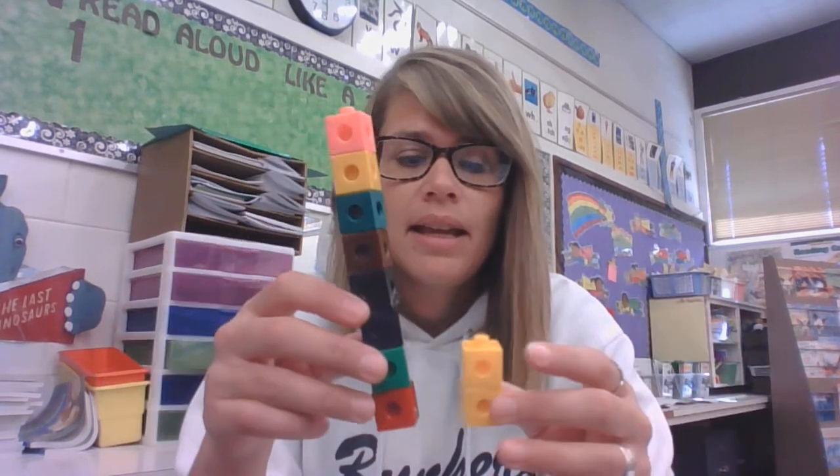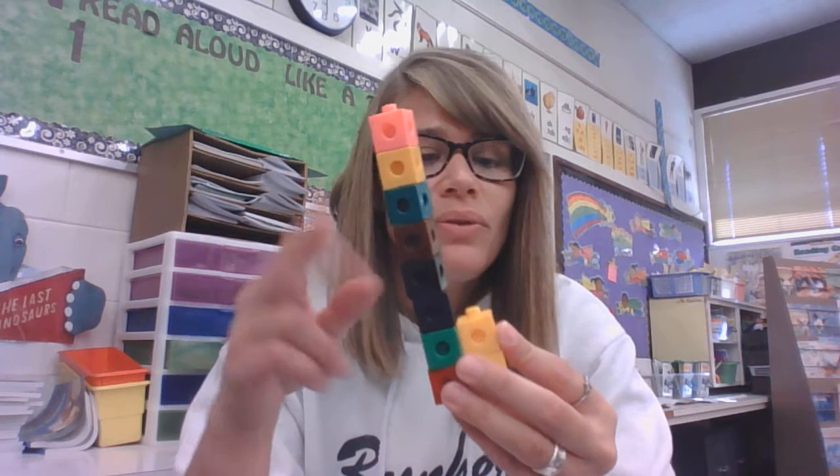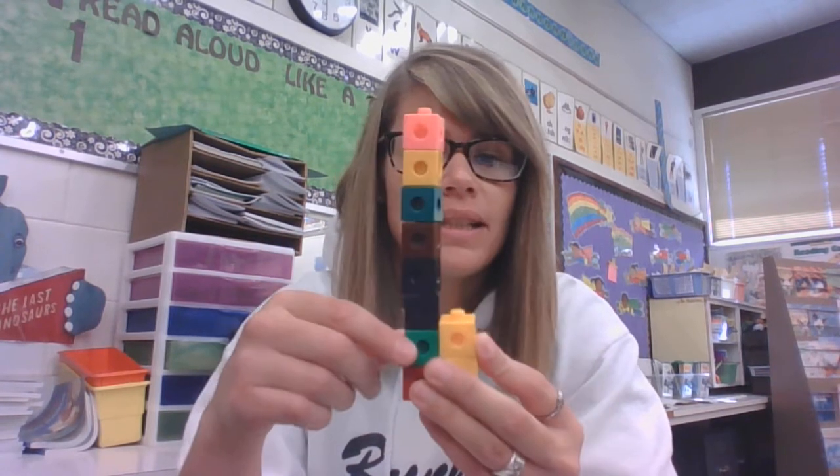So first off, is this one fewer? Yes. But let's see, it has to be 2 fewer. So is it 2 fewer? Let's line them up and count.